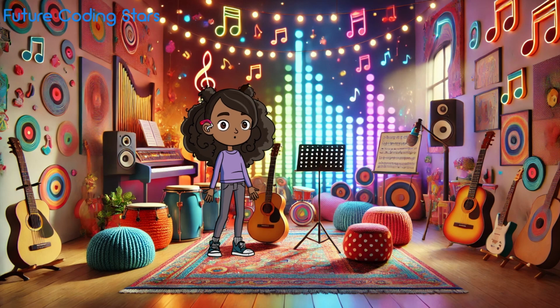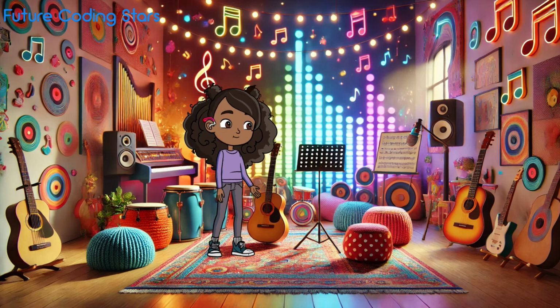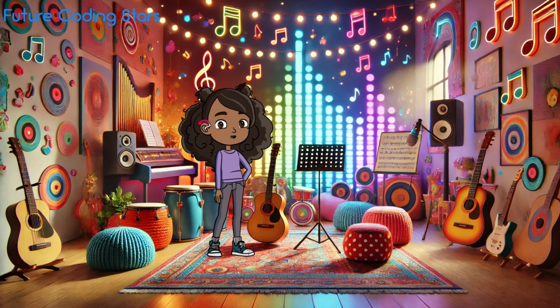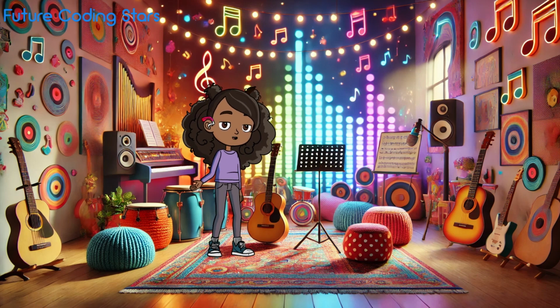Wow, coding stars, you rocked those rhythms! Remember, patterns are all around us, even in music. Keep practicing and see if you can make your own rhythm stories at home.